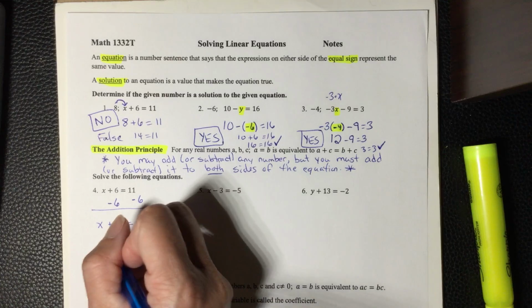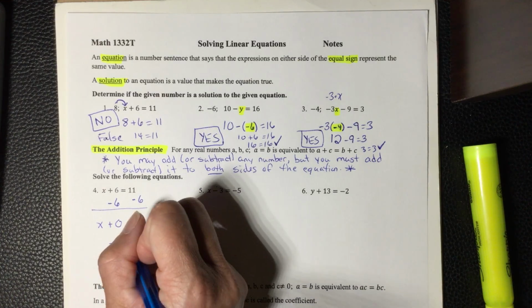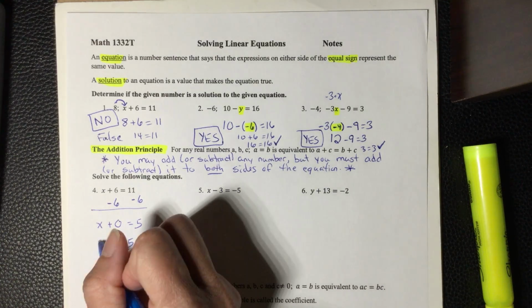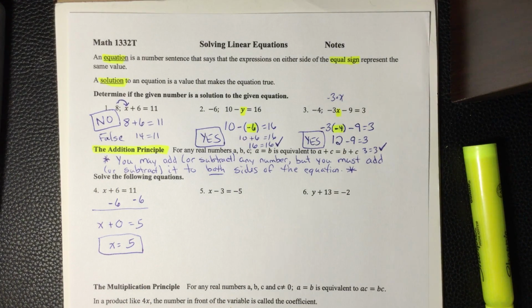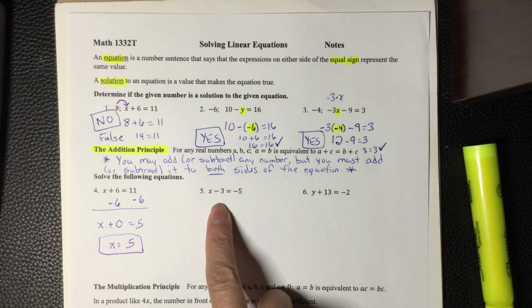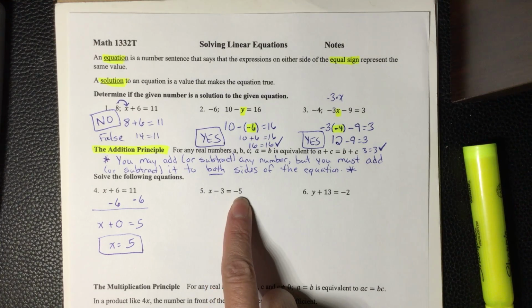Now generally we skip this step. We don't show the 0. We get x equals 5. All right, so we've got that one solved. We can plug it back in and check it and see that it gives us a true statement. So for number 5, we have x minus 3 equals negative 5.